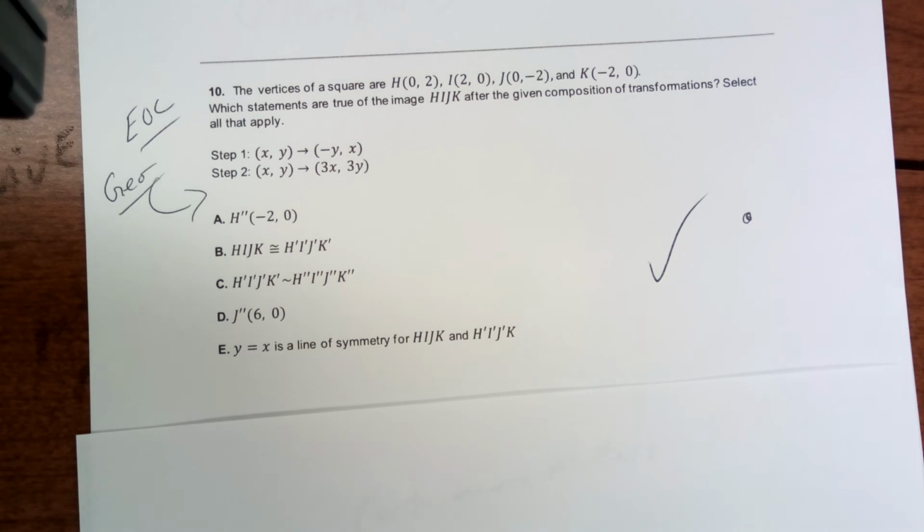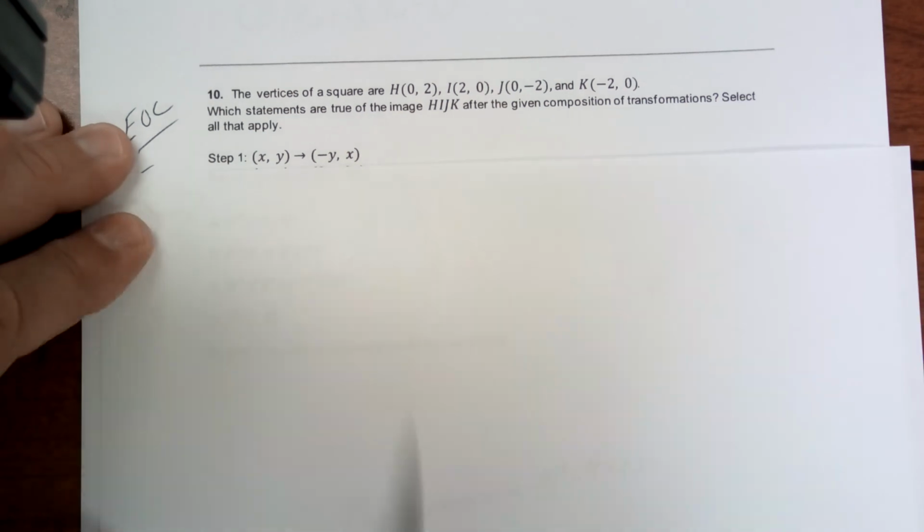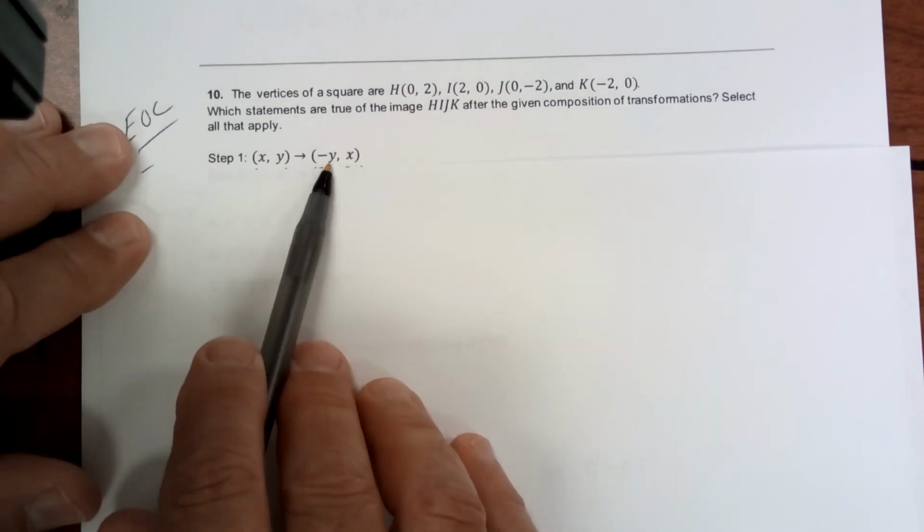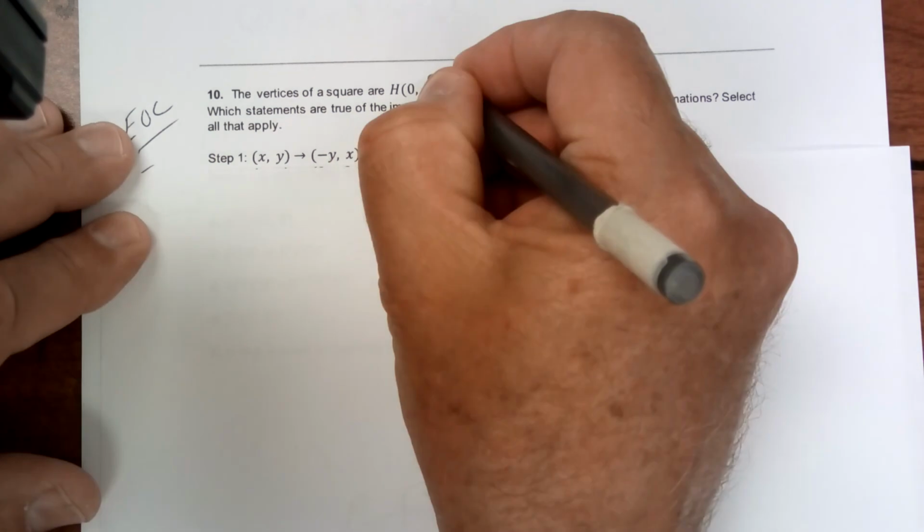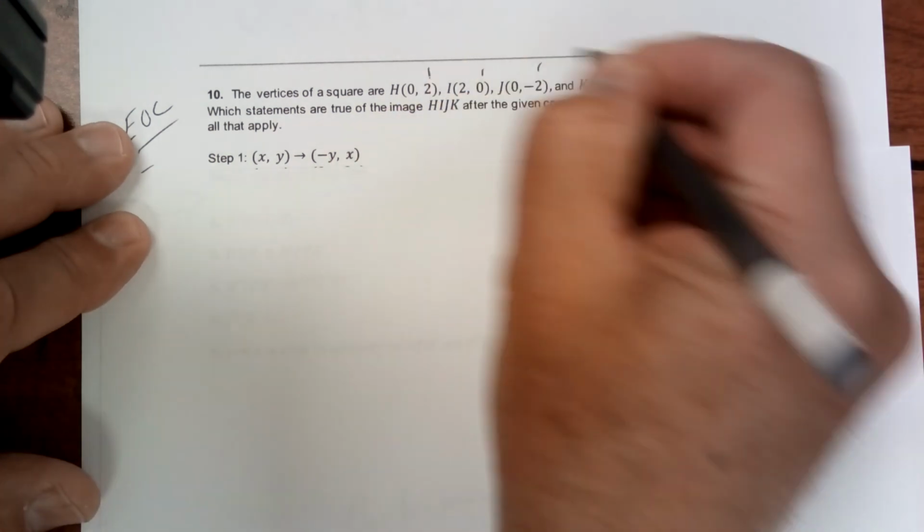Anyhow, let's take a look at this problem here. Step 1 says you're going to change the y and switch. So you got to change the y's. Those we're going to change and switch.